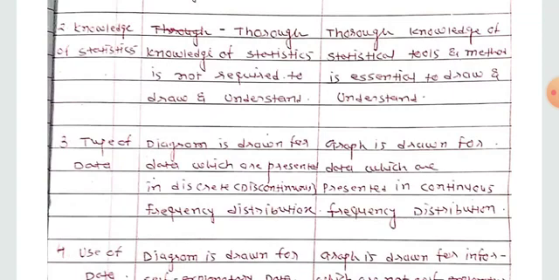So in diagram, thorough knowledge of statistics is not required to draw and understand, because basically the diagram is for the purpose of giving understanding and awareness to general people, and that's why the thorough and detailed knowledge of statistics is not at all required to draw or to understand the diagram, while the graph is based on statistical information and we have to use different tools and methods, and that's why thorough knowledge of statistical tools and methods is essential to draw and understand a graph.